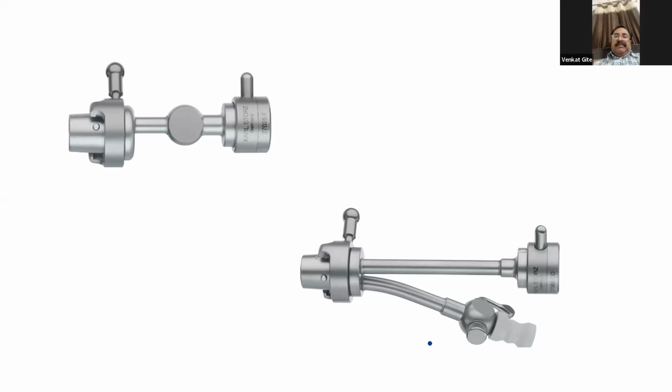Anything else, sir? One modification which can be there is the Alvarez lever bridge, in which the working channel can be deflected.